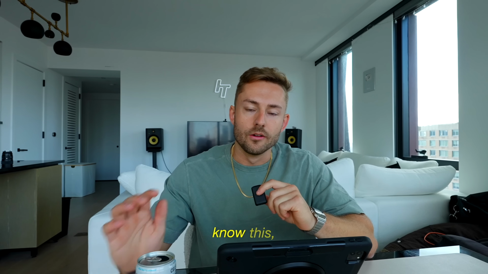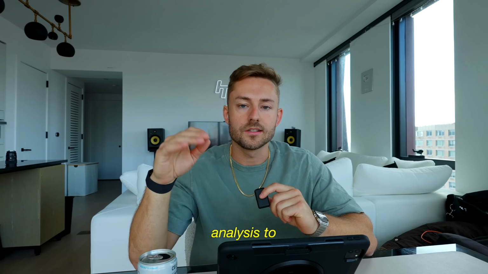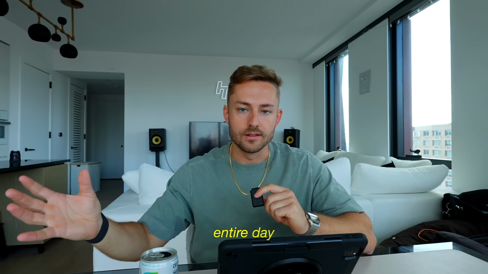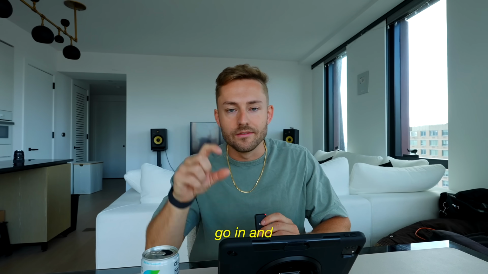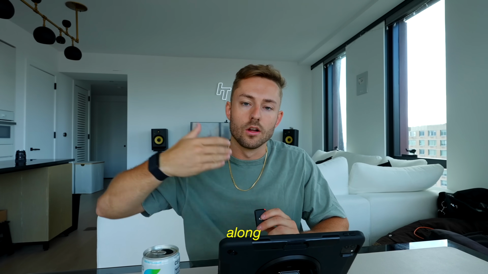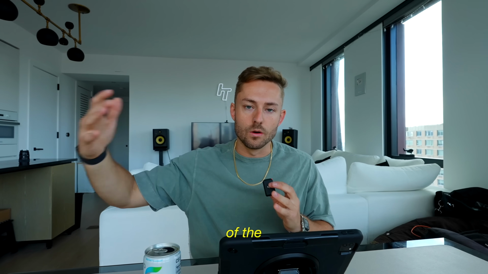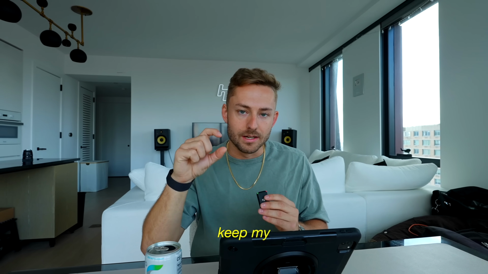So if you don't already know this, I'm a day trader. So first thing I'm doing every morning is doing analysis to figure out whether the market is more likely to move up or down for the entire day as a whole. This is something called daily bias. And this is important because then I can go in and find smaller trade opportunities along the day. And if I can find those small trade opportunities in the same direction of the overall market, those opportunities can get really, really big while allowing me to keep my risk contained.